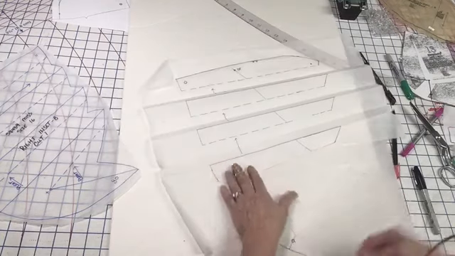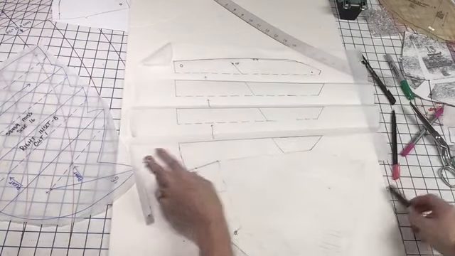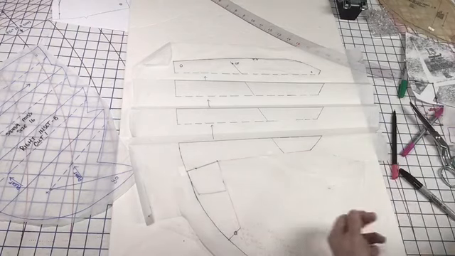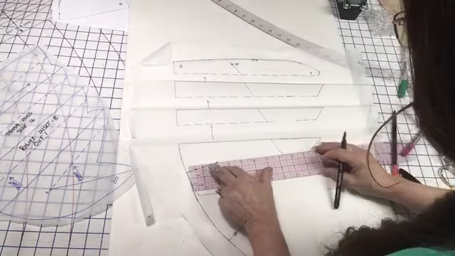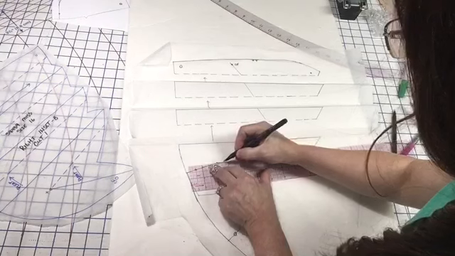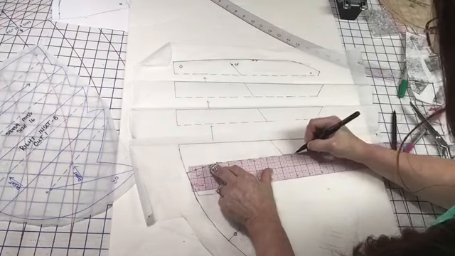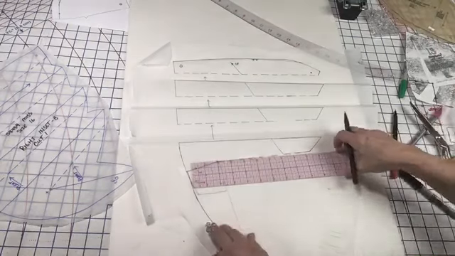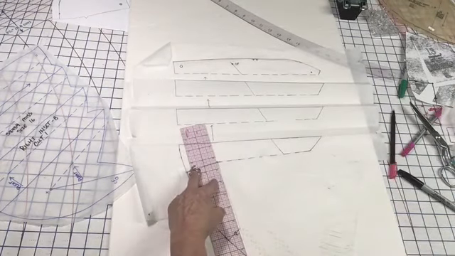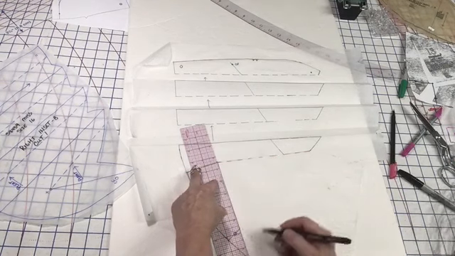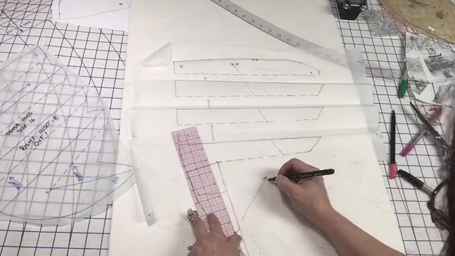And then this becomes a pleat. So this becomes like a dashed line. Dash, dash, dash, dash. And this one becomes like a solid line. And this, it goes that direction.